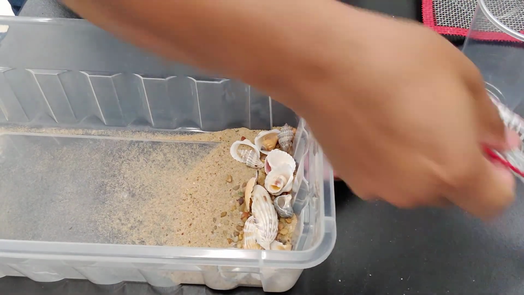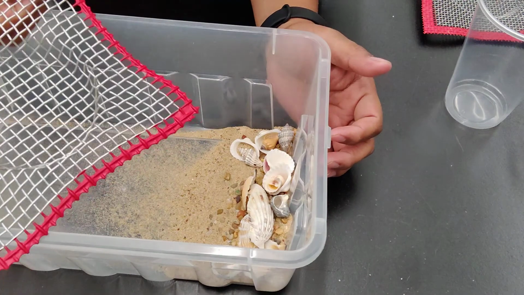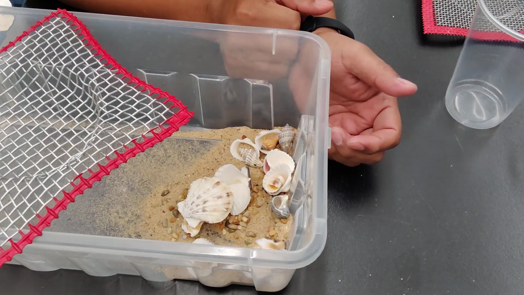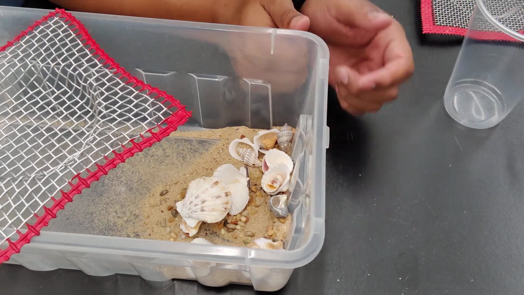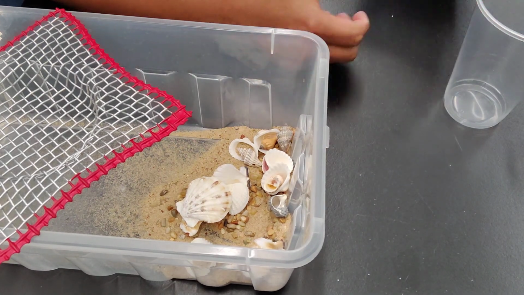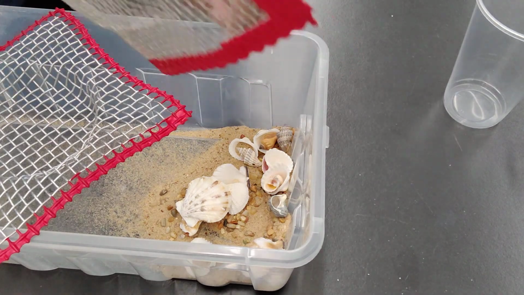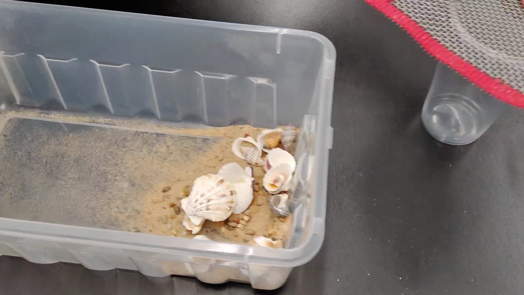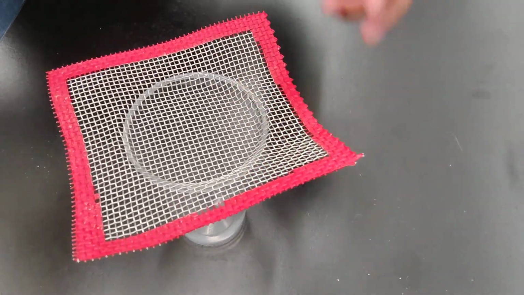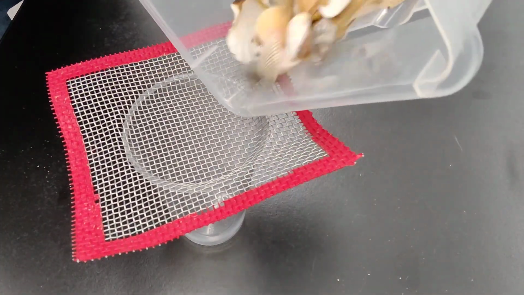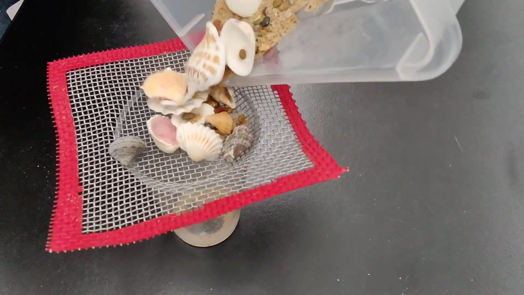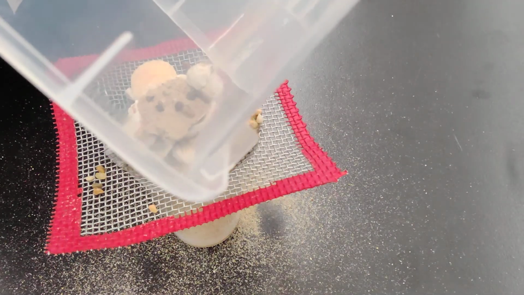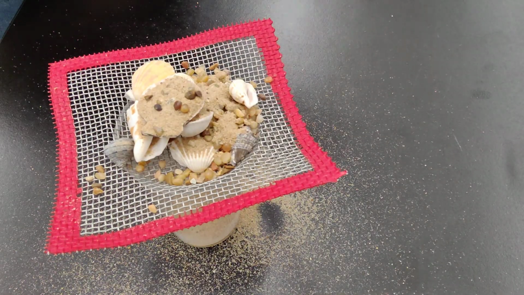Okay, now this time, do you think we should use the big one? Or should we use the smaller one? All right, that's a good question. So let's go ahead and do the smaller one, because guess what? Last time we used the big one and it didn't work. So let's use the smaller one. Okay, now I'm gonna add the same mixture once more. Uh-oh, making a mess.